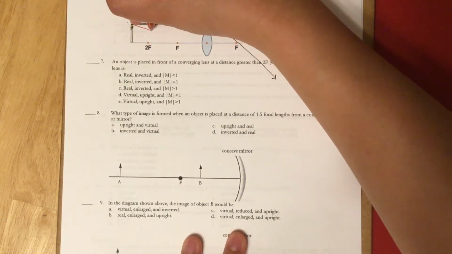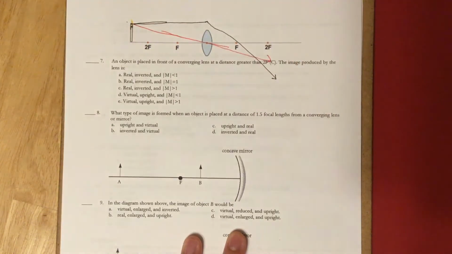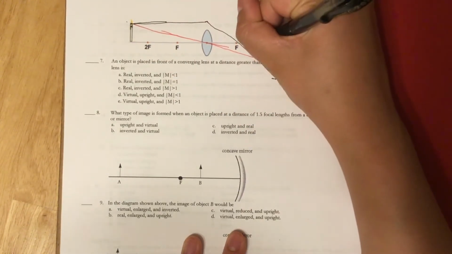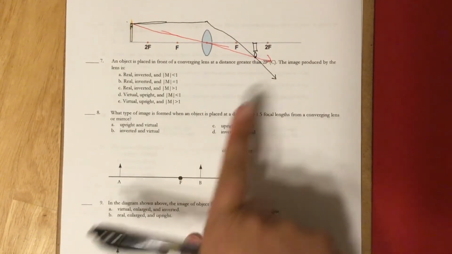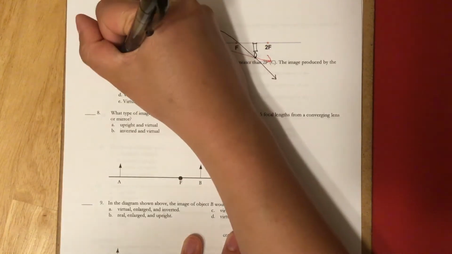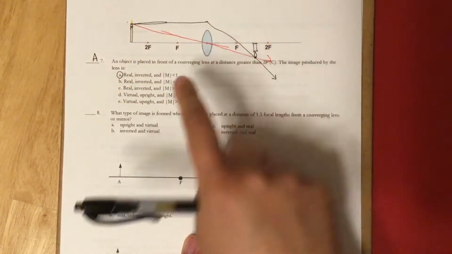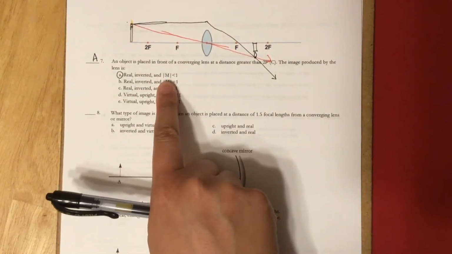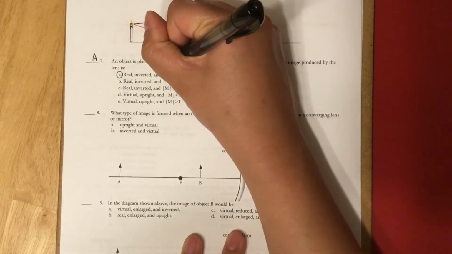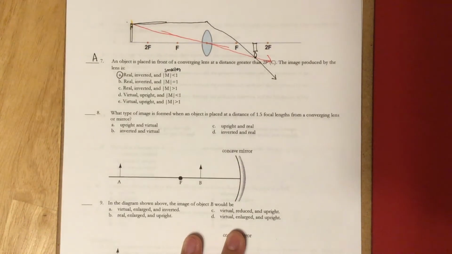This ray would go through the vertex. And since this top of the candle is located at this intersection here, this would be an inverted, real, smaller. And if you're having trouble with this M notation, M is smaller than 1, so my image is smaller than my object.